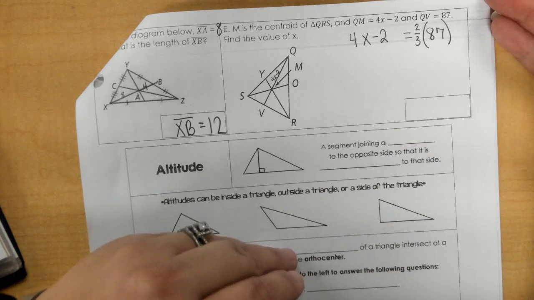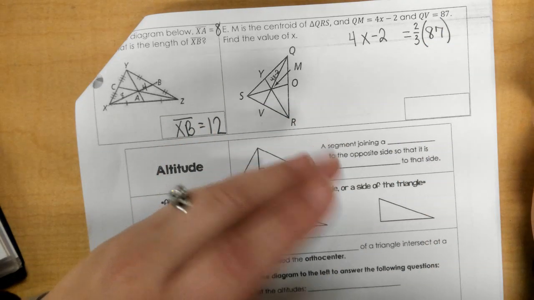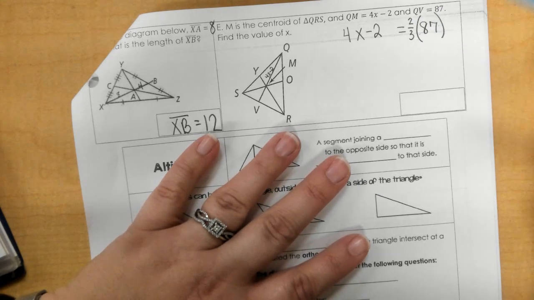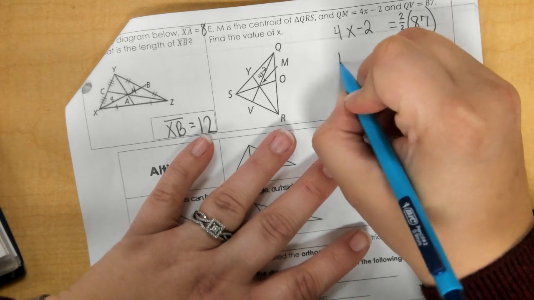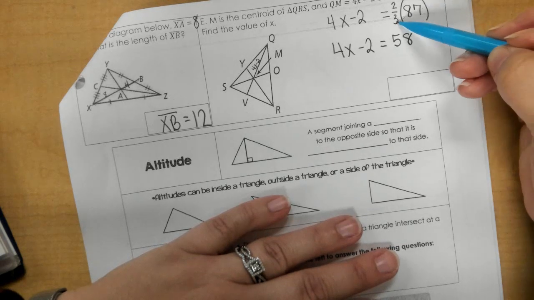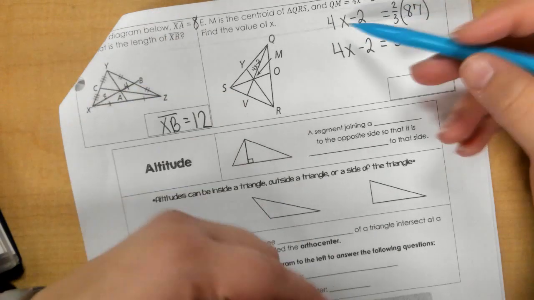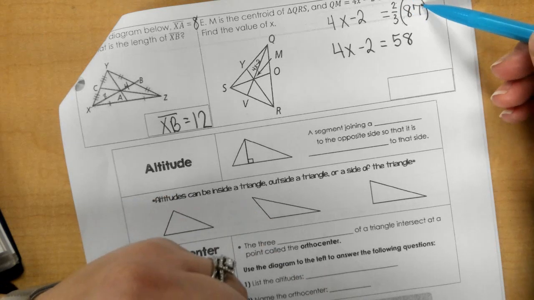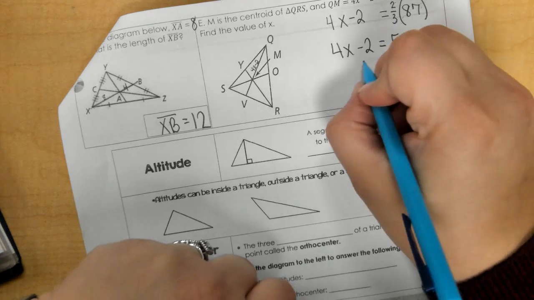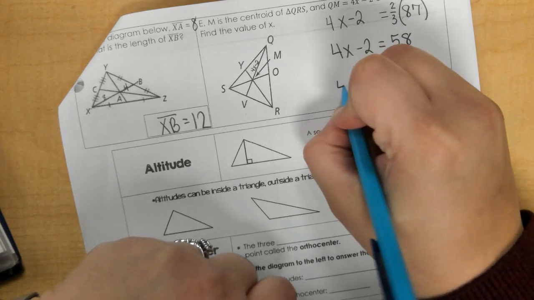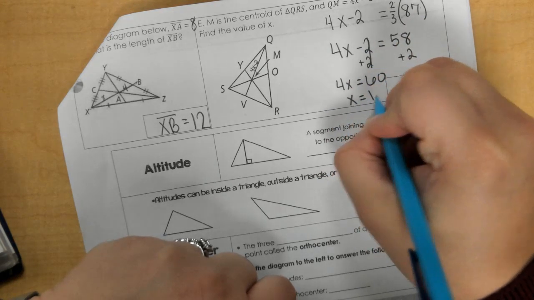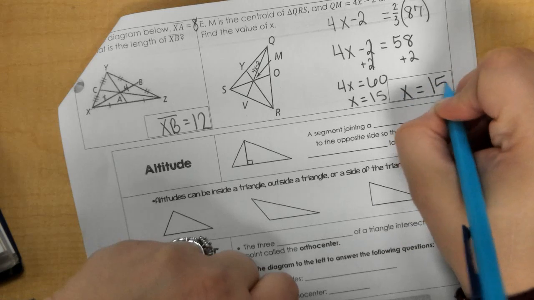So we're going to put 2/3 of the entire distance. Now, we have to clear this fraction. We could take 2 times 87 and then divide that by 3, and that would give us 58. We could also multiply everything by 3 to clear it out. This seems to be a little bit easier. So I went 2 times 87 and then divided by 3, got 58. Then I add 2, I get 4x equals 60. If I divide by 4, we get x is 15.